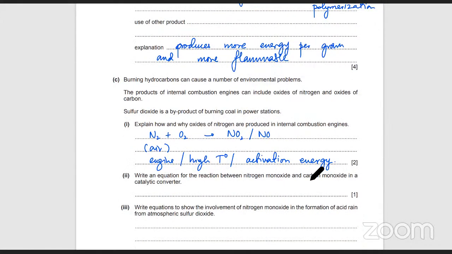Write an equation for the reaction between nitrogen monoxide and carbon monoxide in a catalytic converter. So what happens in a catalytic converter? The harmful oxides, nitrogen monoxide and carbon monoxide, react together, and N2 and carbon dioxide are produced, and you can balance this equation accordingly.